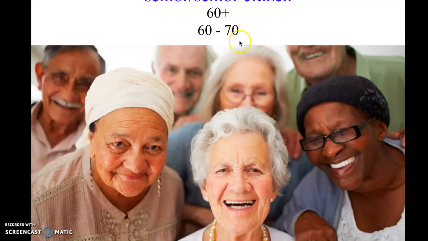This is sometimes related to the age when you retire. So whatever the government of a country says might determine, right? Just like when you become an adult, when you become a senior might be determined by your culture or the government, right? I'm suggesting it's around this age, 60 or older.